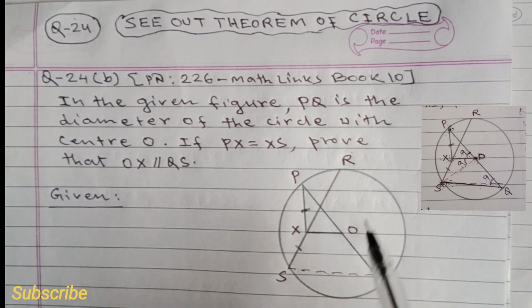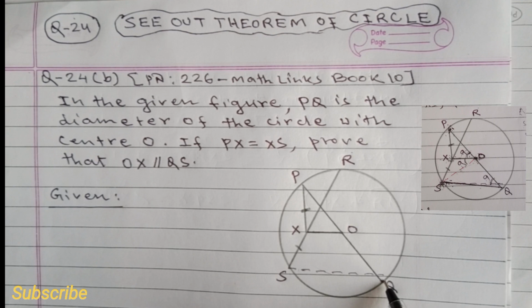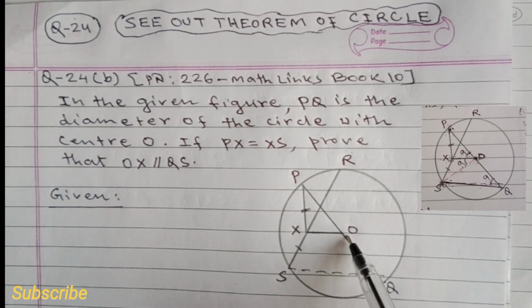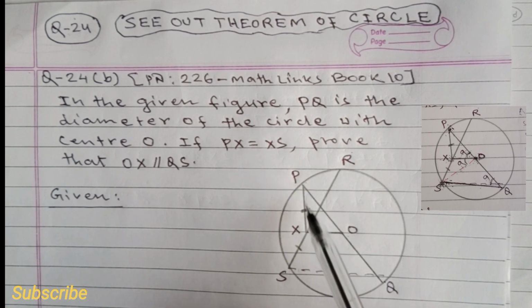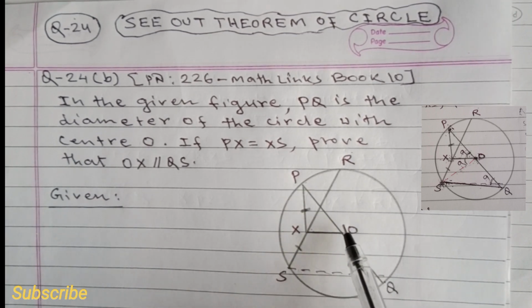Dear students, in this question, PQ is the diameter of the circle with center at O. If PX is equal to XS, then we have to prove that OX is parallel to QS.